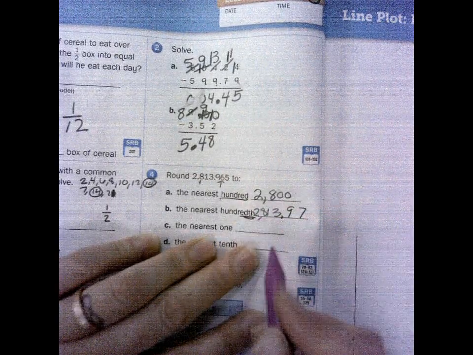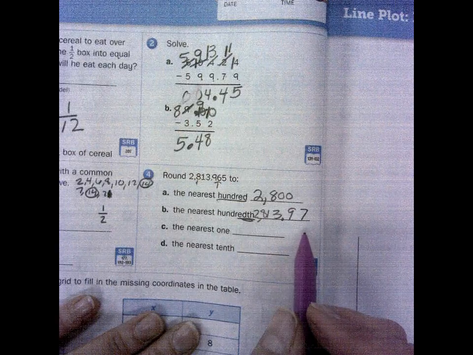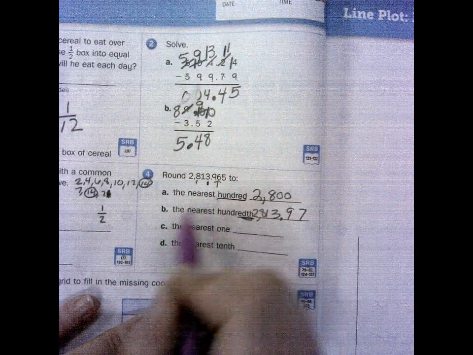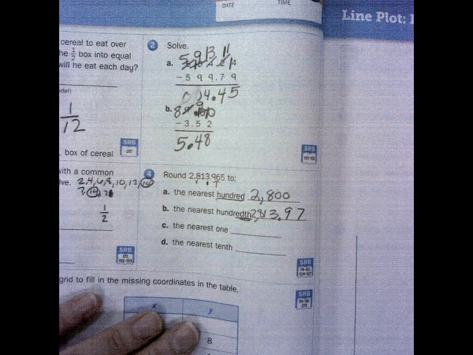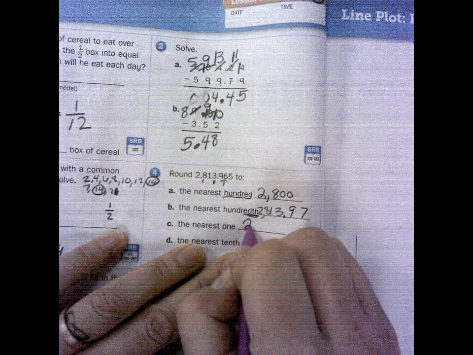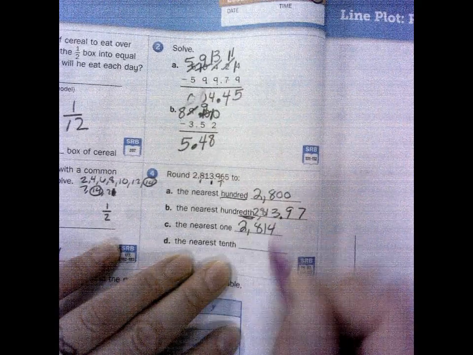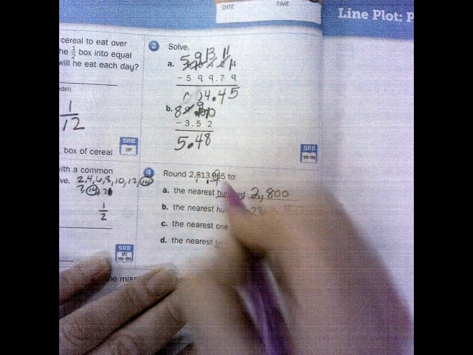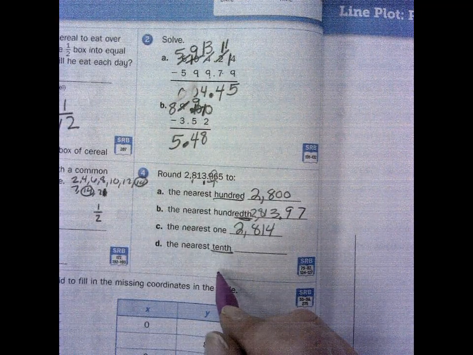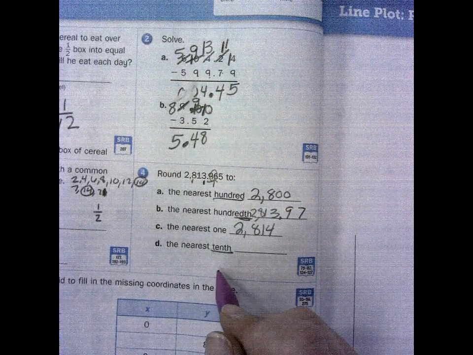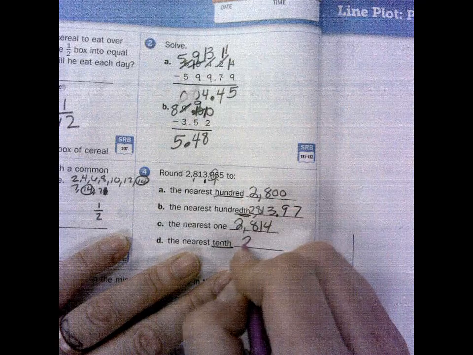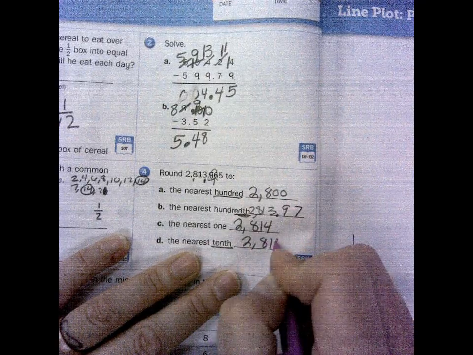So 2,813 and 97 hundredths. Round to the nearest 1. I have a 3. Behind the 3 is a 9. So that 9 makes the 3 soar or become a 4. 2,814. Round to the nearest tenth. I have a 9 in the tenths place. Behind the tenth is a 6. So it's 5 or more, let it soar. So that 6 makes the 9 become a 10, which then changes the 3 to a 4. That one gets tricky when you have a 9 and it changes.